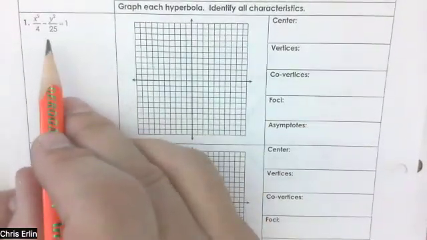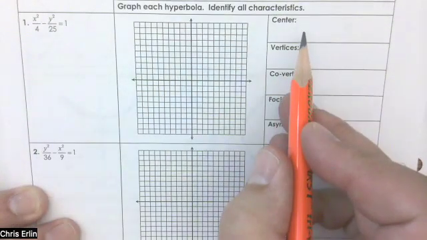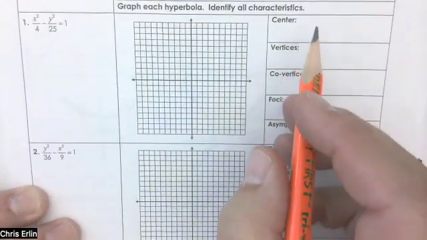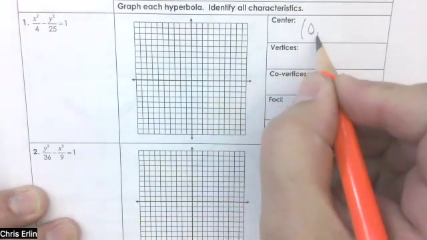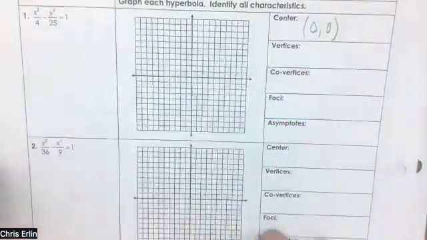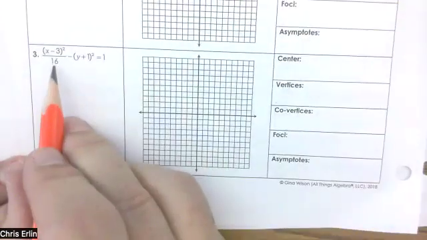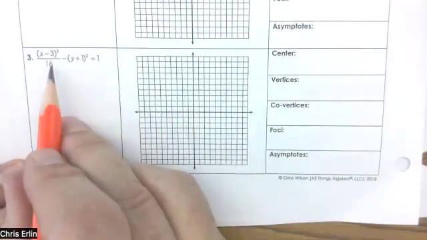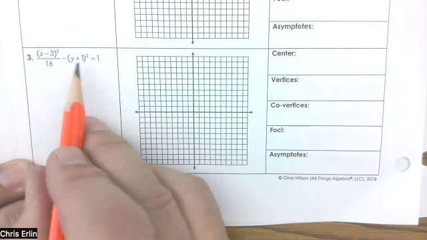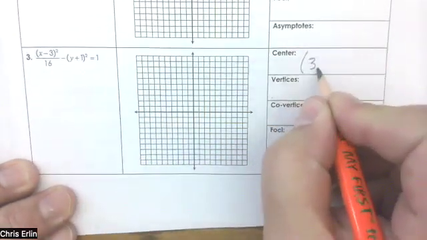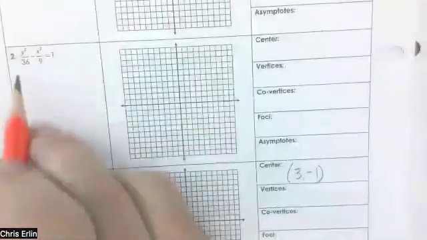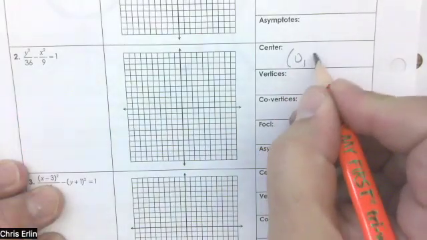Is this in standard form? Yes. What's the center? In other words, the h, k. In this case, it's easy. It's 0, 0. Go down here to number 3. What's the center here? 3, negative 1. Good. And number 2 is also super easy, 0, 0.